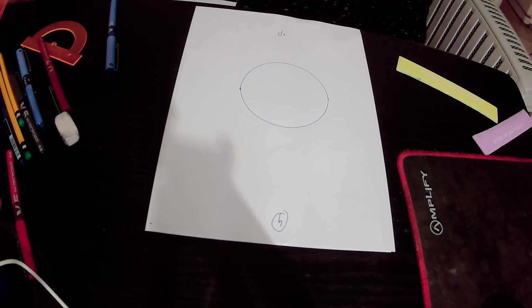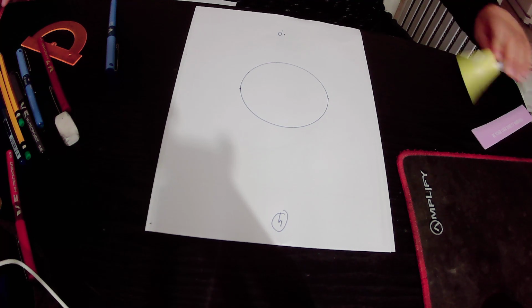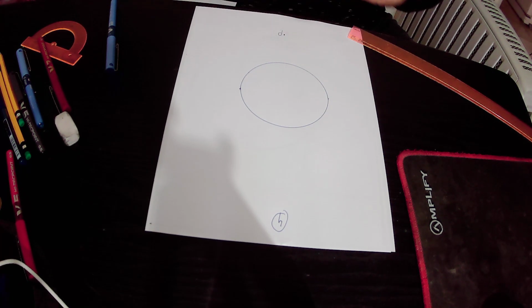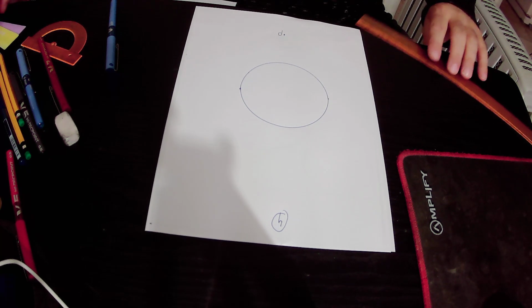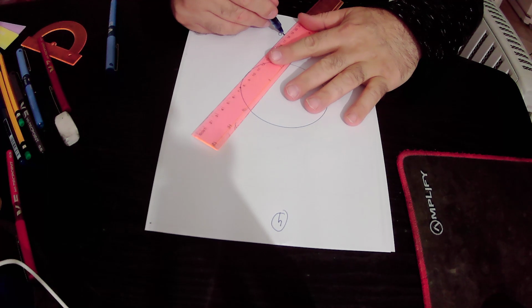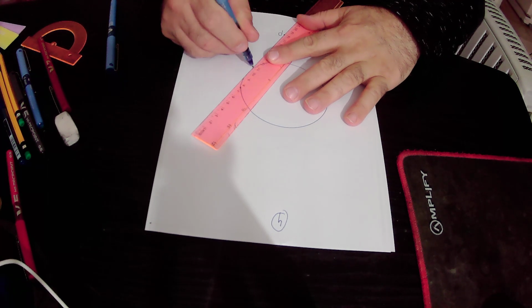So if from the external point P we draw two tangents to this circle, that will be the first tangent.